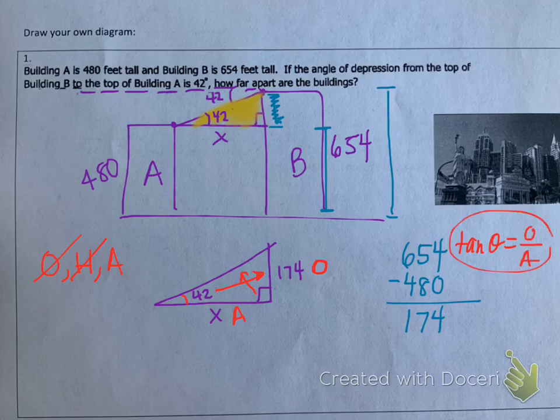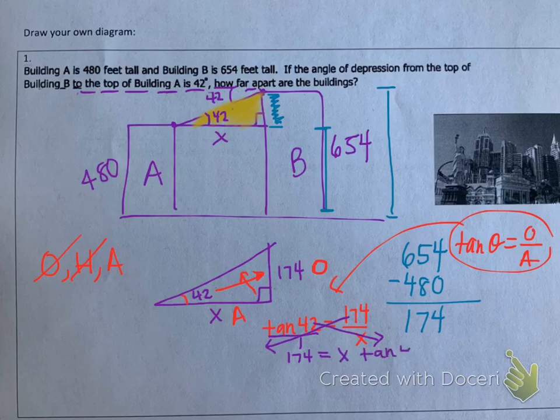So let's plug in from the picture. So tangent, the reference angle is 42 degrees, and that's equal to the opposite, 174, over adjacent, which is x. So make the left side a fraction, put 1 under it, and cross multiply. 1 times 174 is 174, and that's equal to tangent of 42 times x. So I'm just going to write the x first and then times tangent 42. Lastly, the opposite of multiplying by tangent of 42 is dividing both sides by tangent of 42.